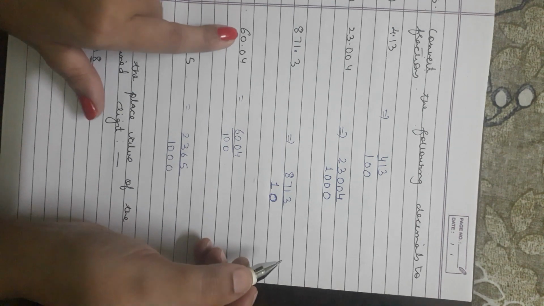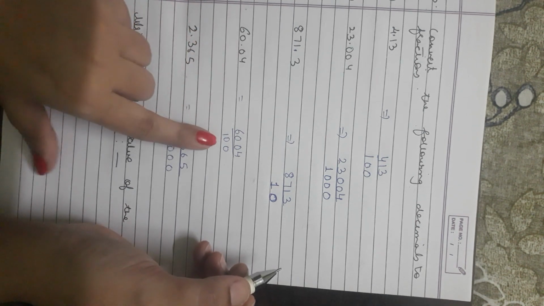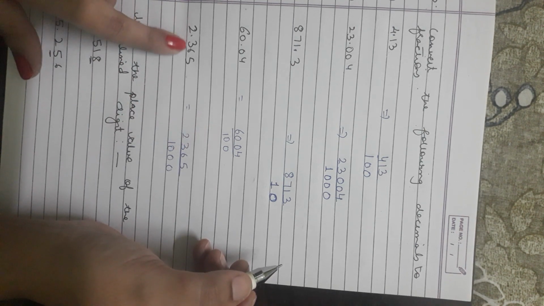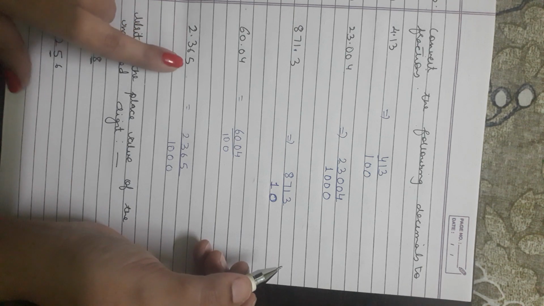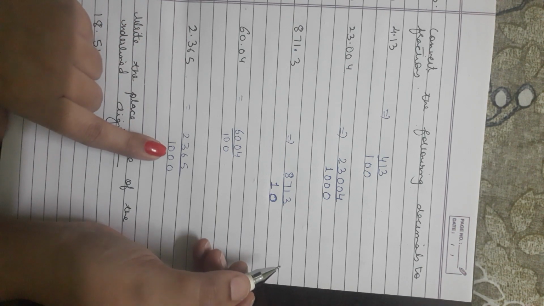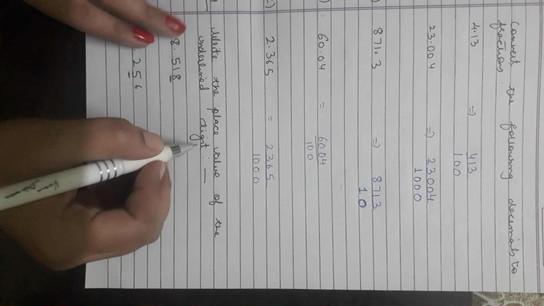Similarly in the D part it is 60.04. After decimal two numbers are there. So we will put 2 zeros. E part it is 2.365. After decimal there are 3 numbers. So how many zeros down? 3 zeros down. Now write the place value of the underlying digit.